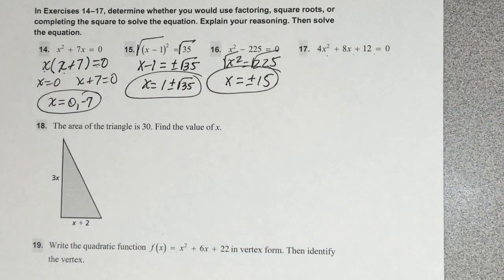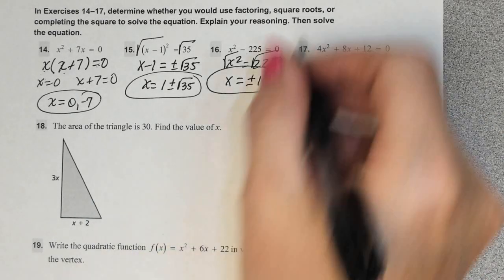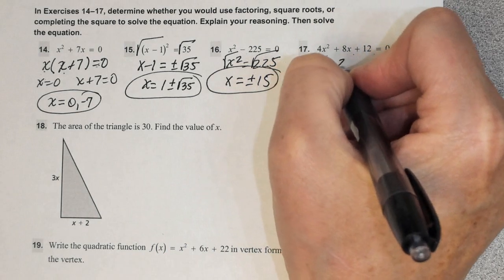All right, what do you notice about this one? Divisible by 4. Am I allowed to divide by 4? Sure. Yes, I can. It's a number. It's an equation. If I'm dividing by a constant and it's an equation, I can divide through by it. So divide everything by 4.